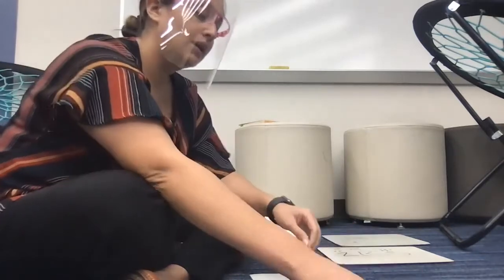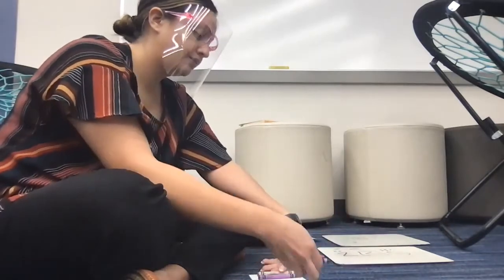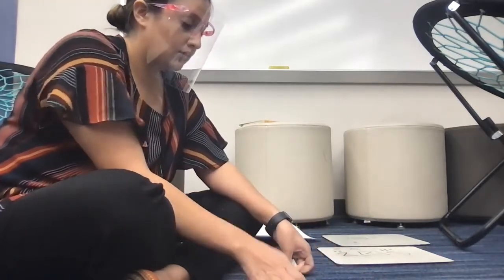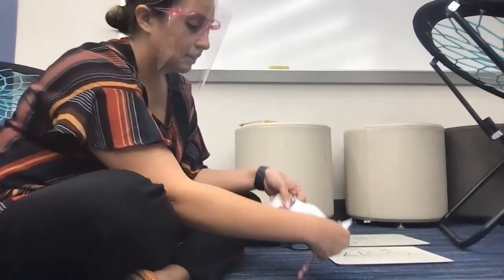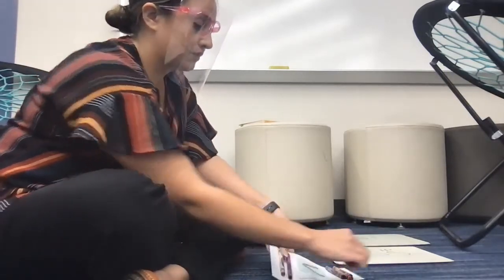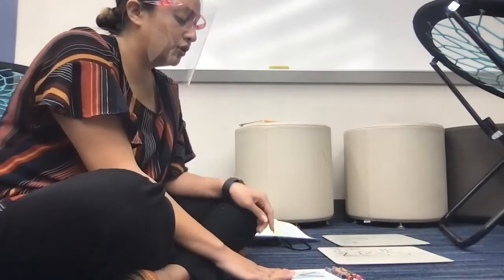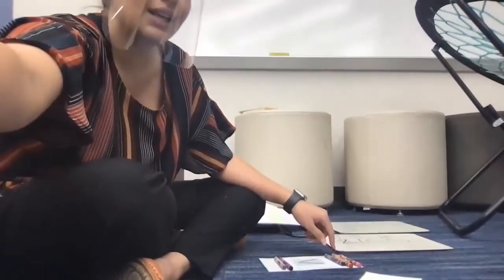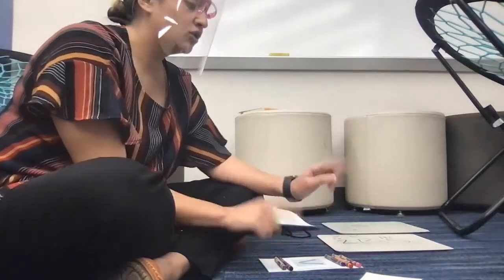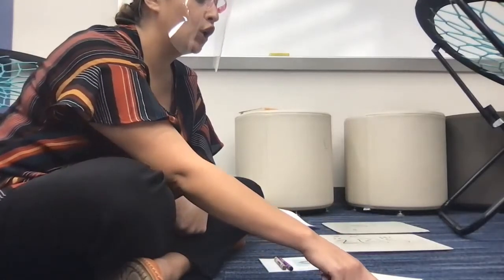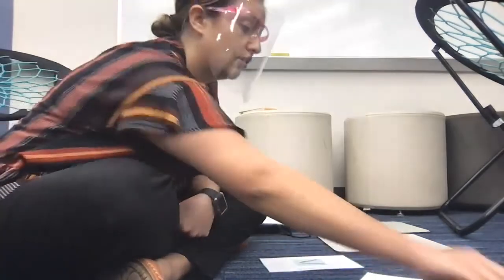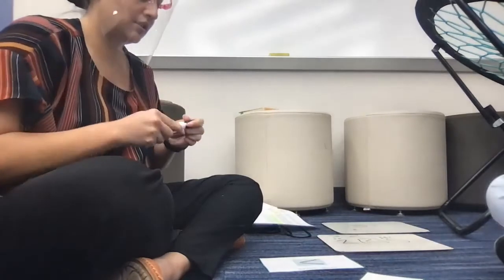So I'm going to go ahead and do this right here. I have 2 is less than 4. You see how I have that? 2 is less than 4. So just like that, but right here it says build a greater than number sentence using the crayons. Go ahead and build a greater than number sentence.